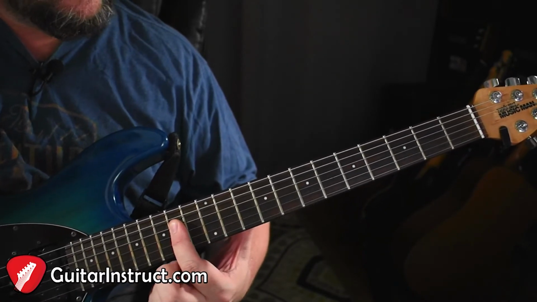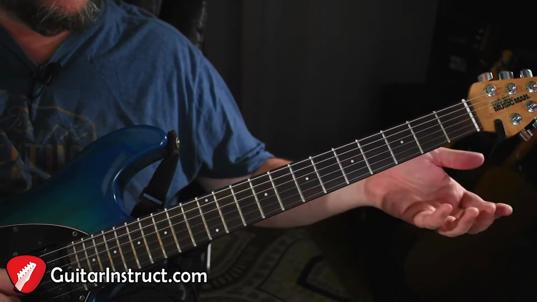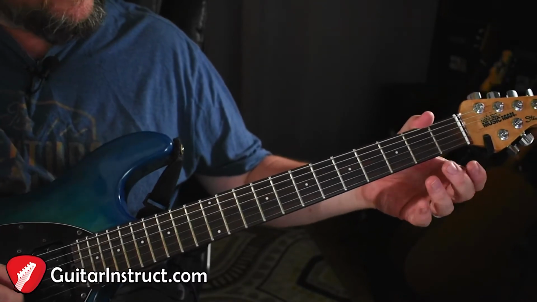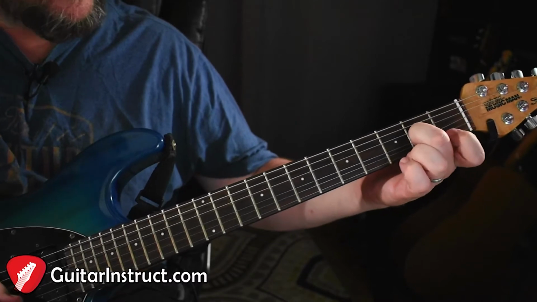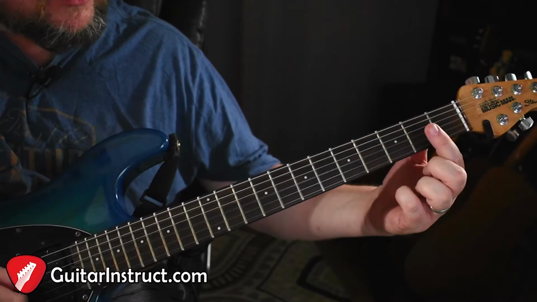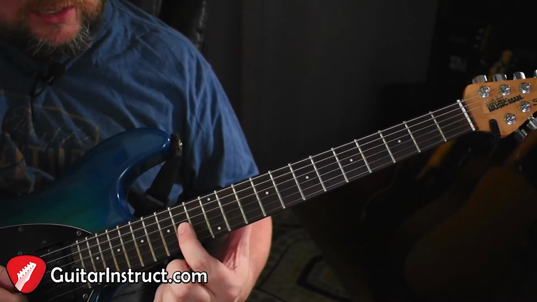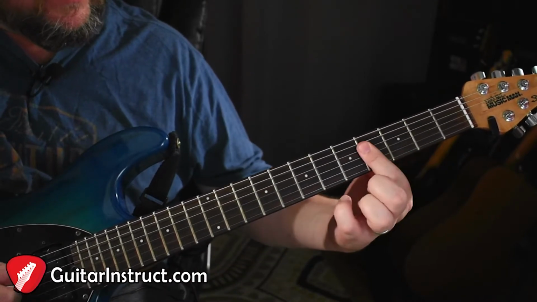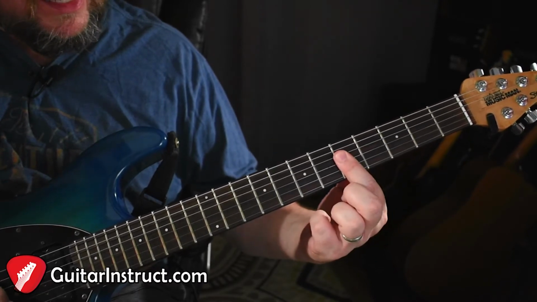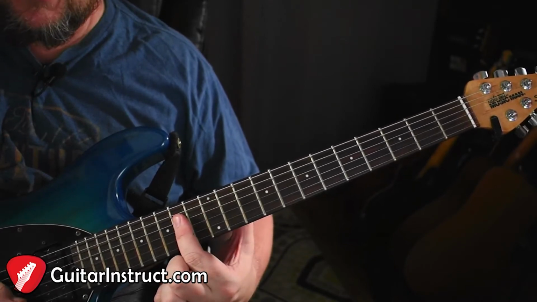Now, the interesting thing here is how we determine what the chord is based on the root. Well, on this particular triad, our root is going to be the 3rd string. So there's our A note. So you would go by the A. So G, A, B, C, D, E, F, G, A. And just play that shape.